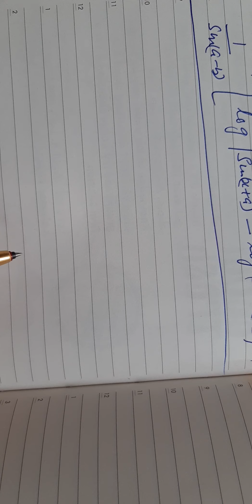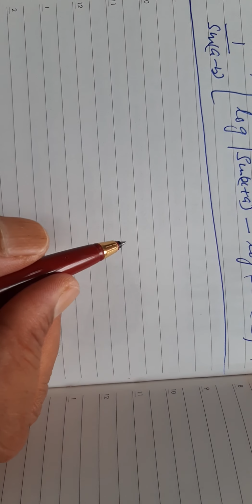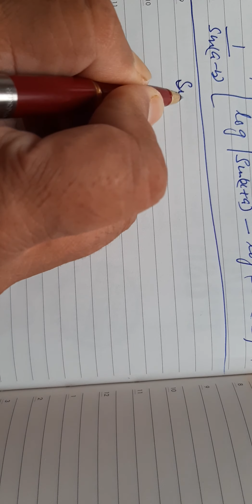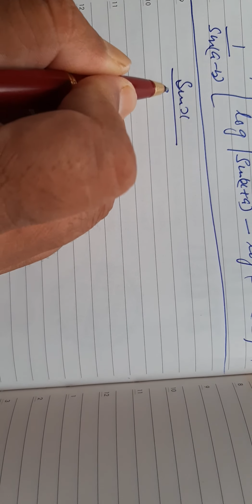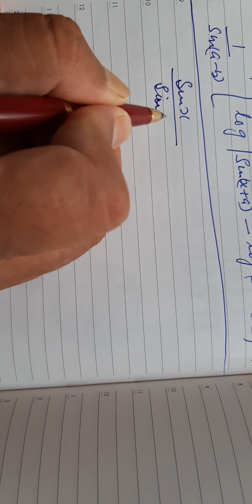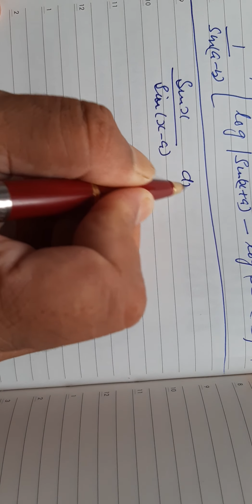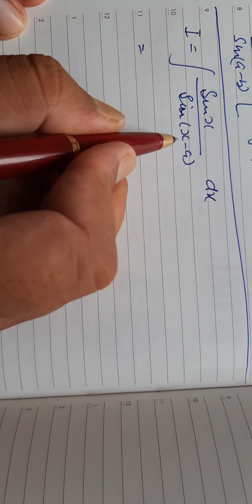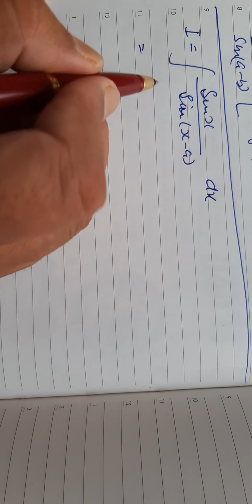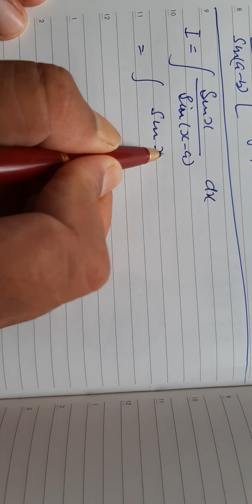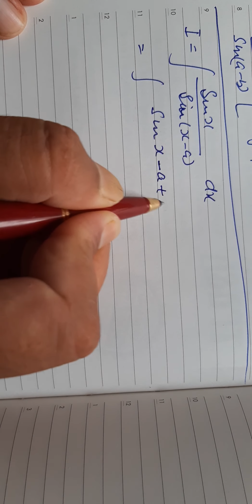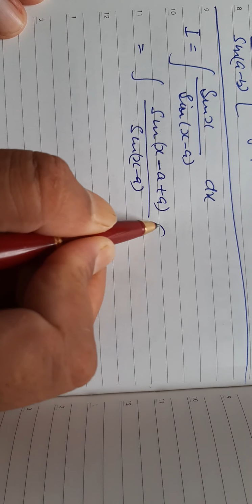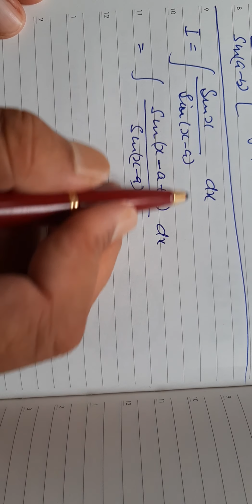One more question we have taken here, that is sin x upon sin x minus a dx. In this case, here is x minus a. So we add and subtract a in the numerator, or we call x minus a equal to t.